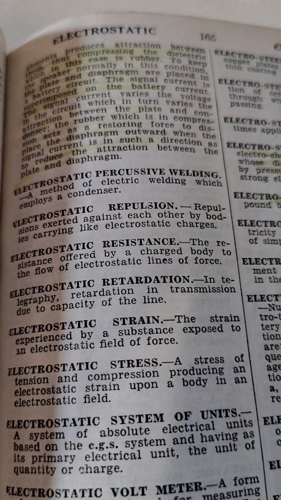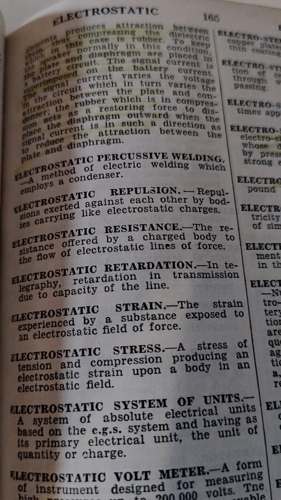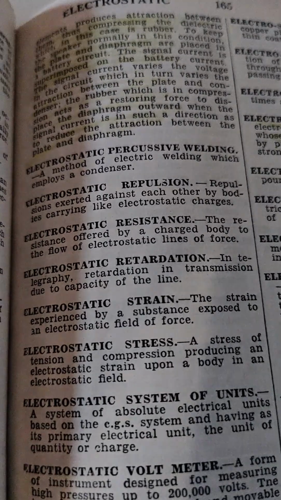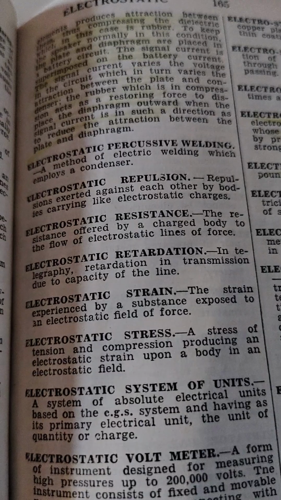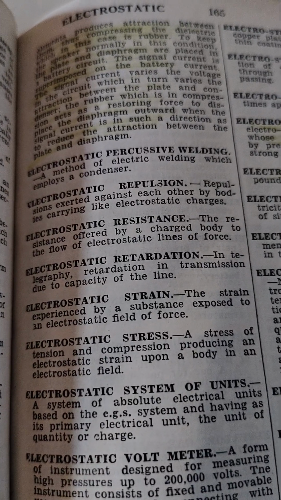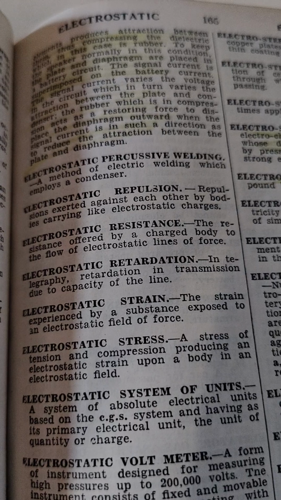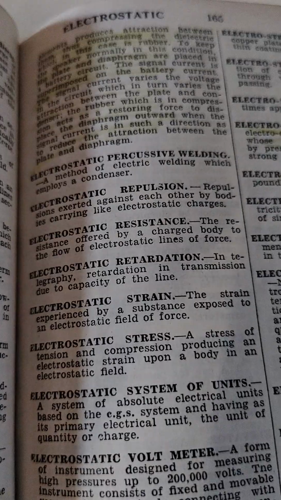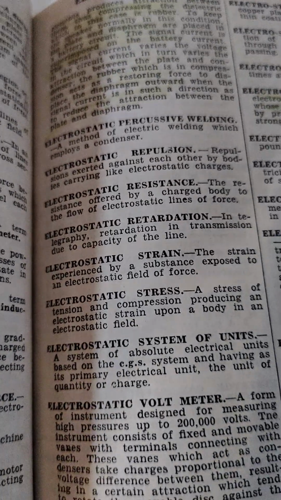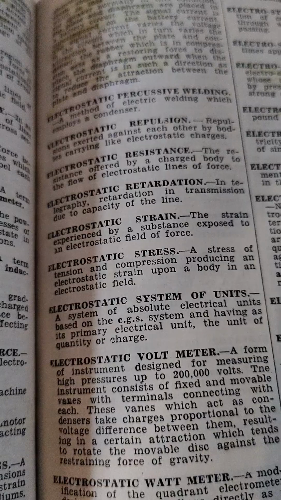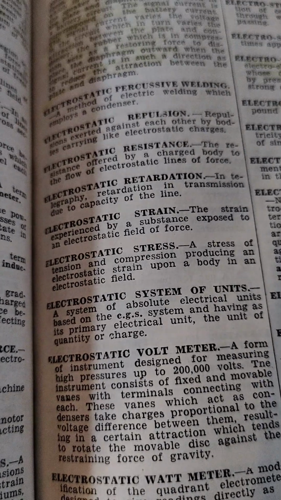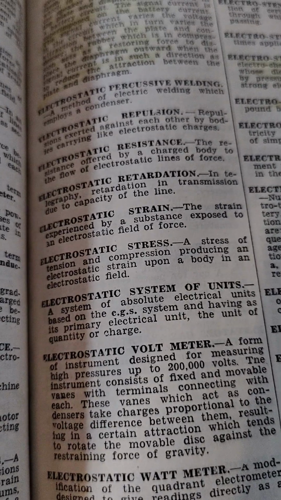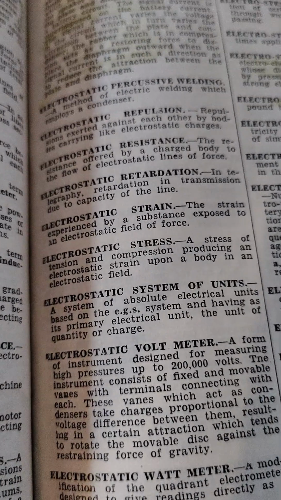Electrostatic repulsion. Repulsions exerted against each other by bodies carrying like electrostatic charges. Electrostatic resistance. The resistance offered by a charged body to the flow of electrostatic lines of force. The stress of tension and compression produced by electrostatic strain upon the body in an electrostatic field.